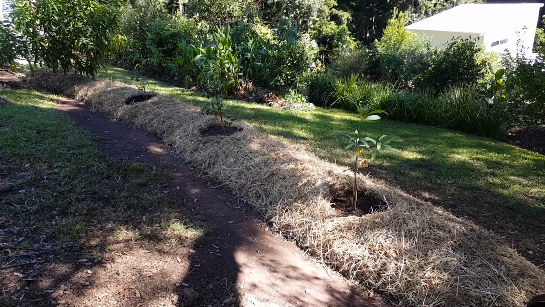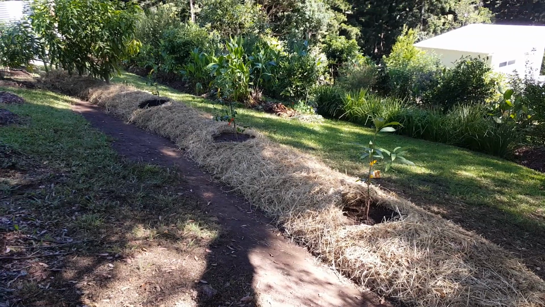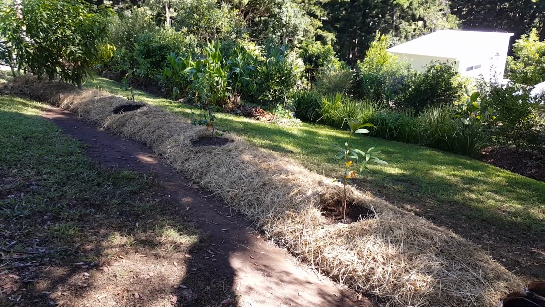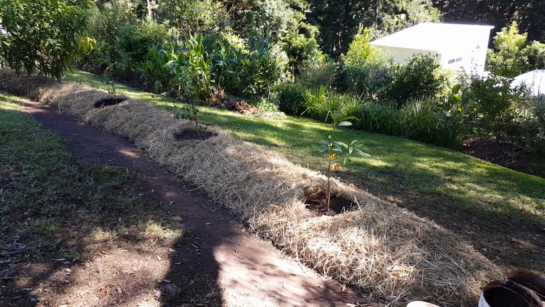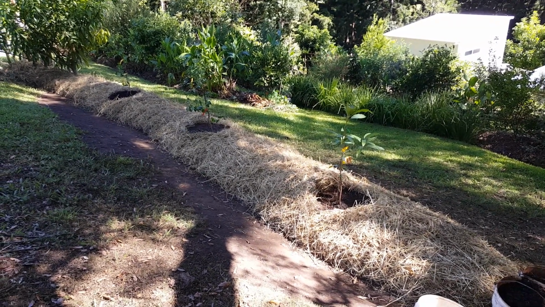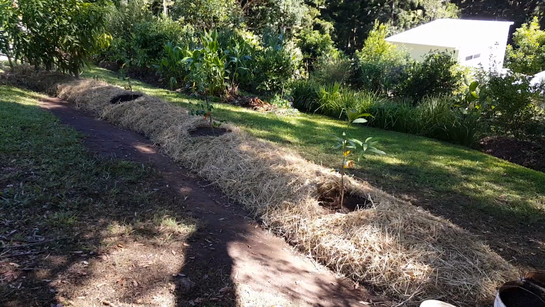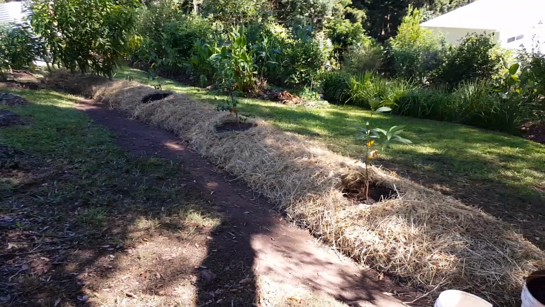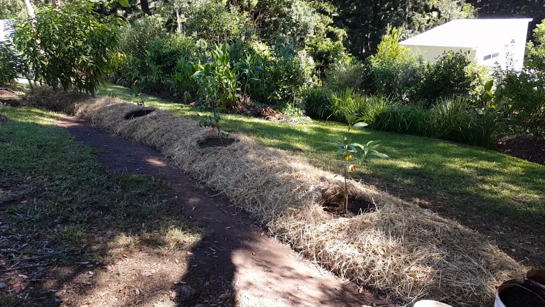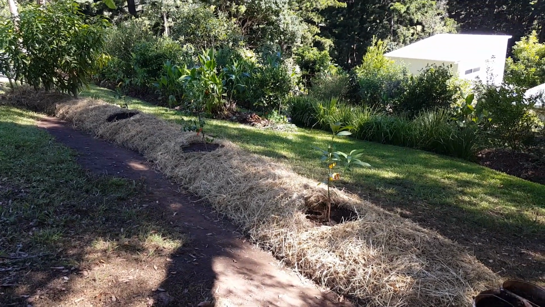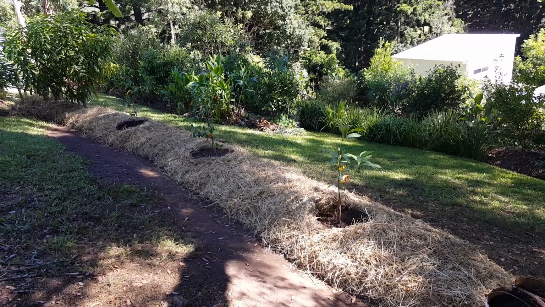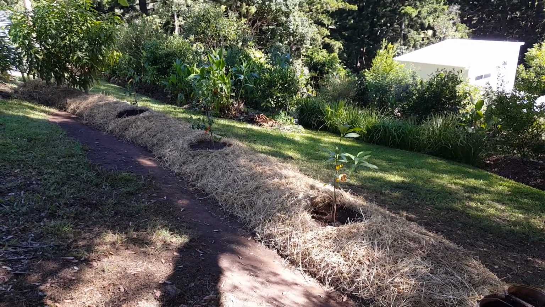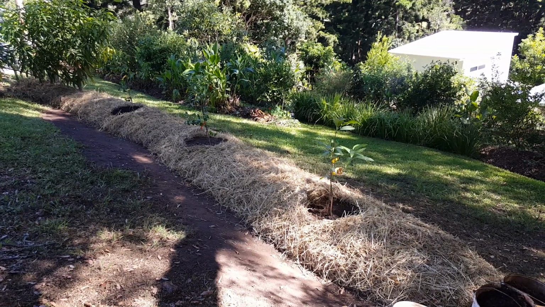Alright, we're back with the plantings of the fruit trees. The main productive part of the swale is the fruit trees. The whole swale system is in place to make the fruit trees productive. Everything else that's added to the swales, everything about the swale is there to make the fruit tree productive.